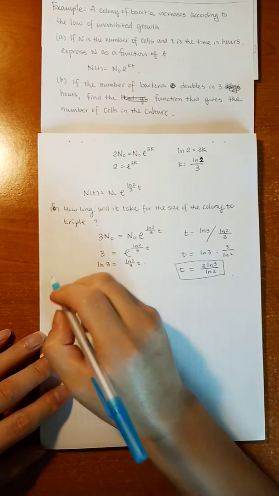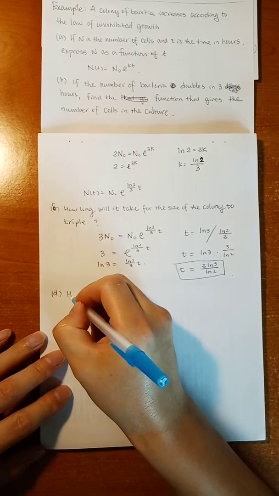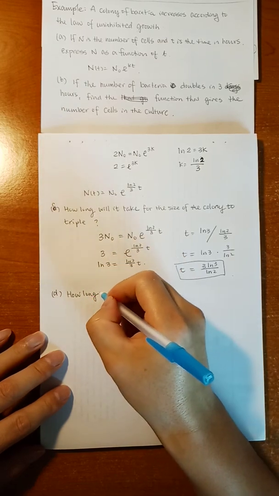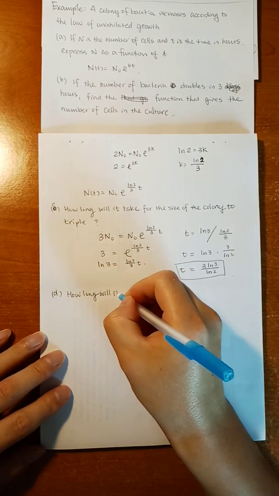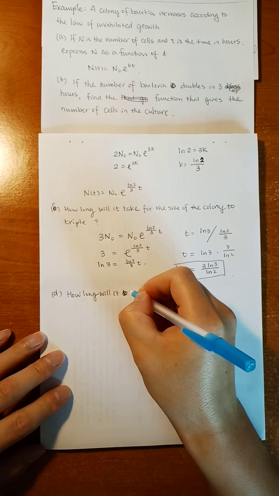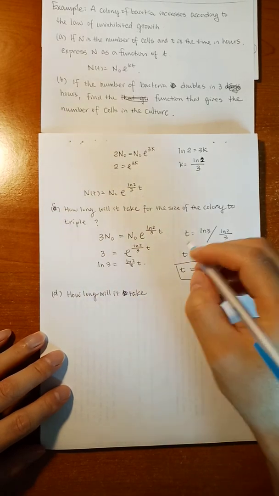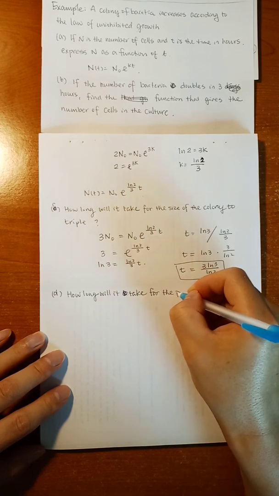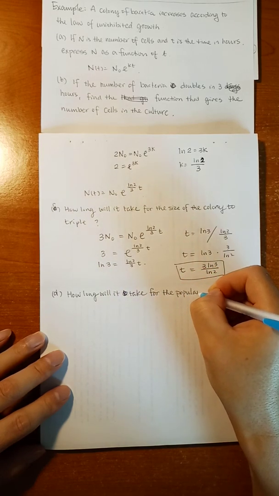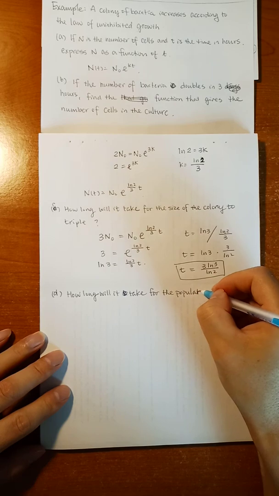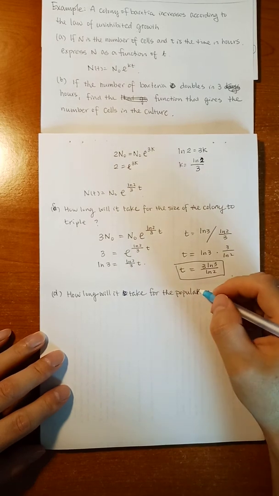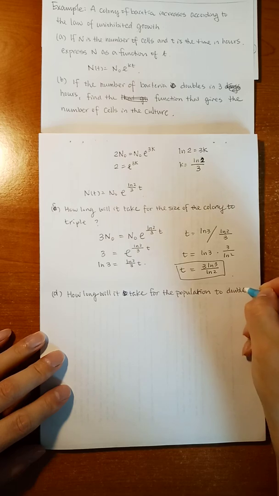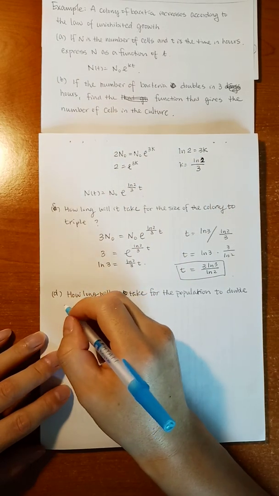D. How long will it take for the population to double a second time?